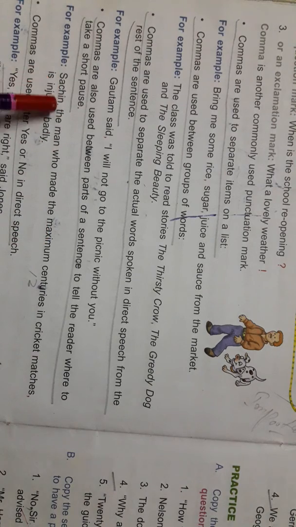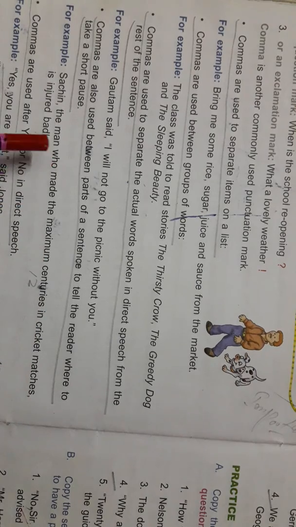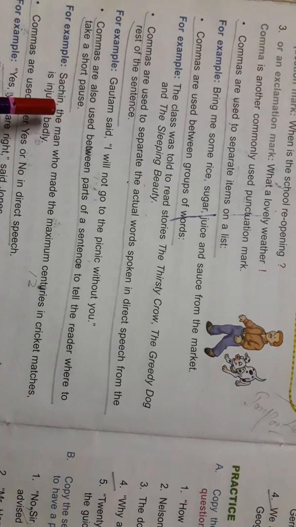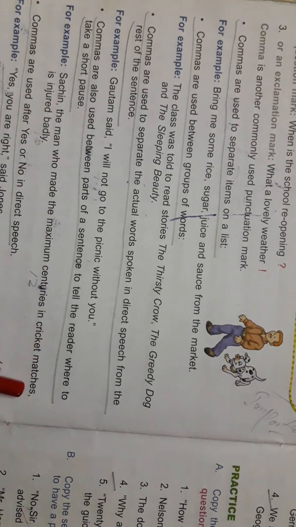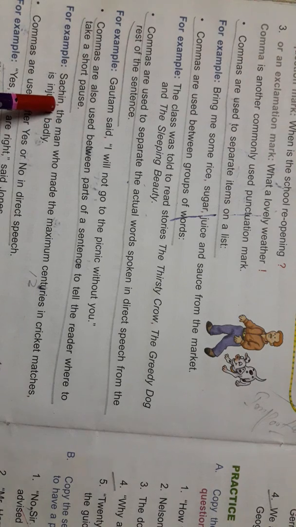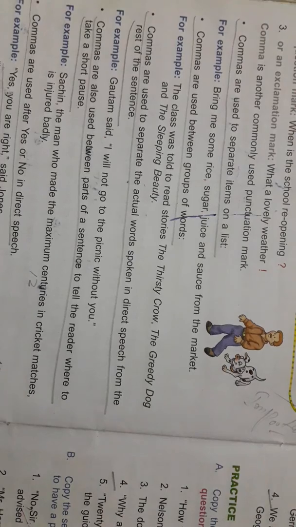Sachin, the man who made the maximum centuries in cricket matches, is injured badly. Here we have inserted a comma for the second time, and we have to give a pause over here. So it will make the sentence more comprehensible.